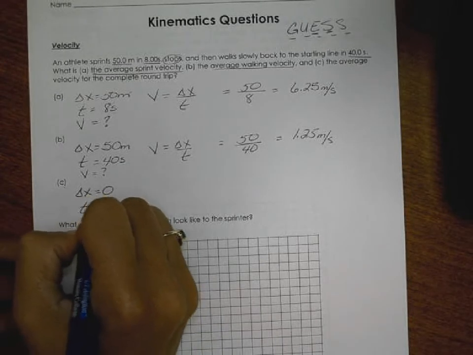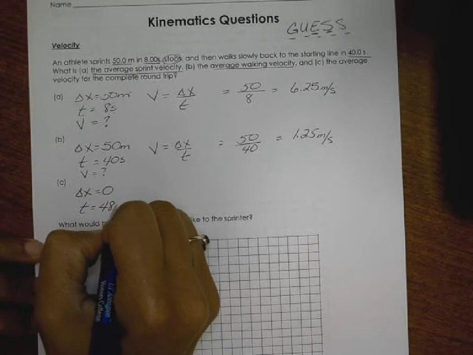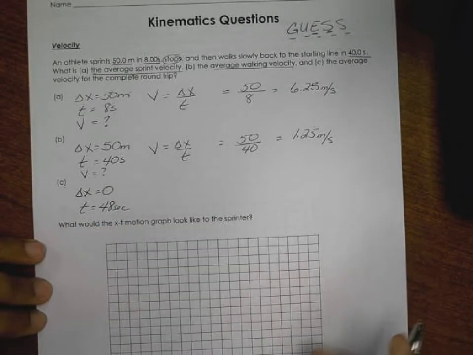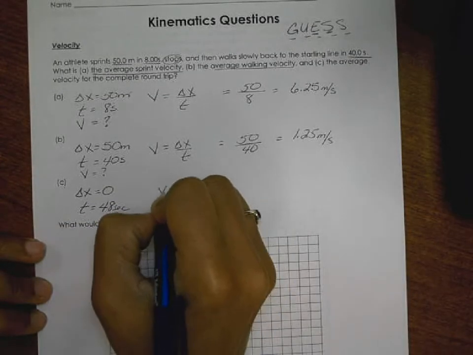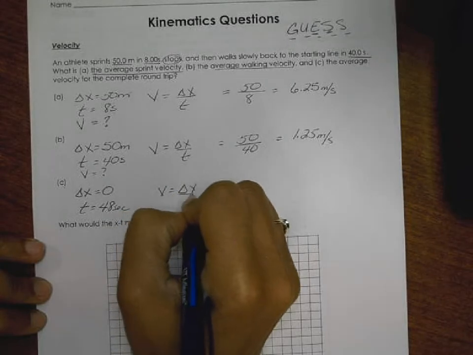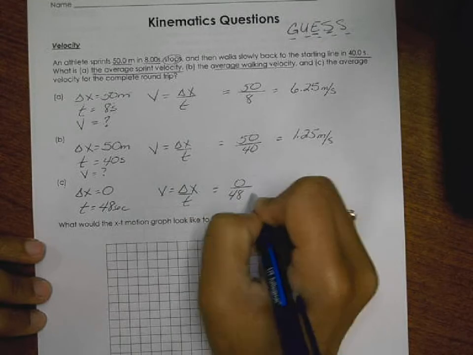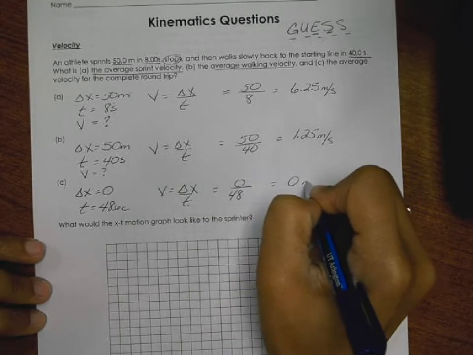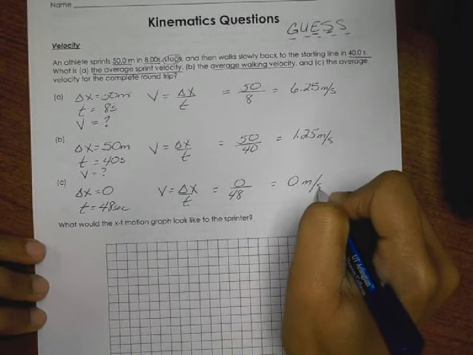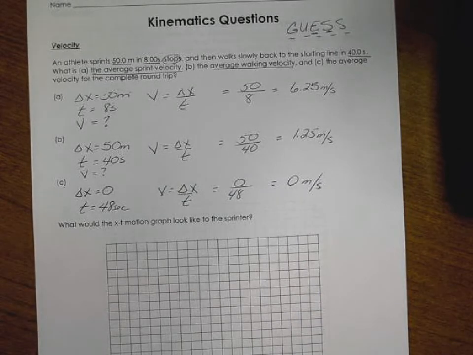The time is 48 seconds, 8 seconds out, 40 seconds back. So v is the displacement over time, or 0 over 48, or 0 meters per second. It is confusing, but that is the way it is.